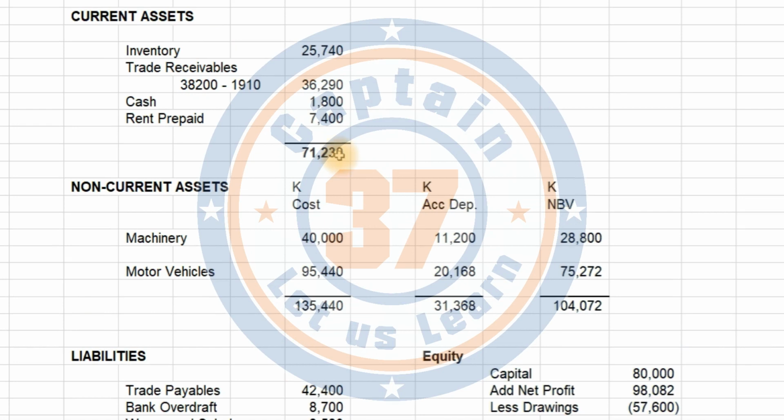71,230. This is just for current assets. And for non-current assets, it's this one here, 104,072. So the total assets is this plus this.